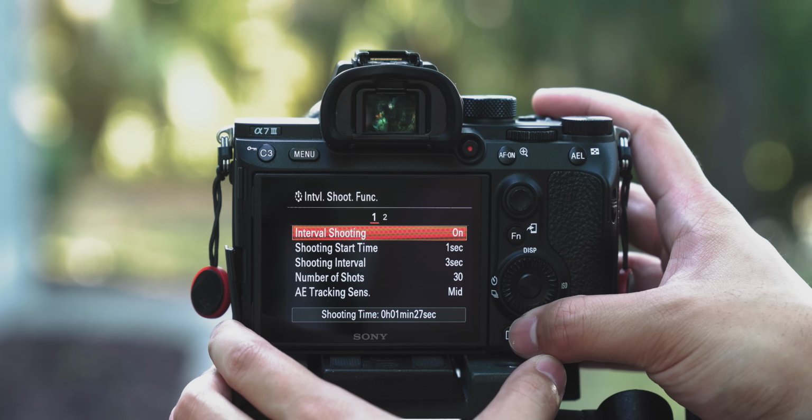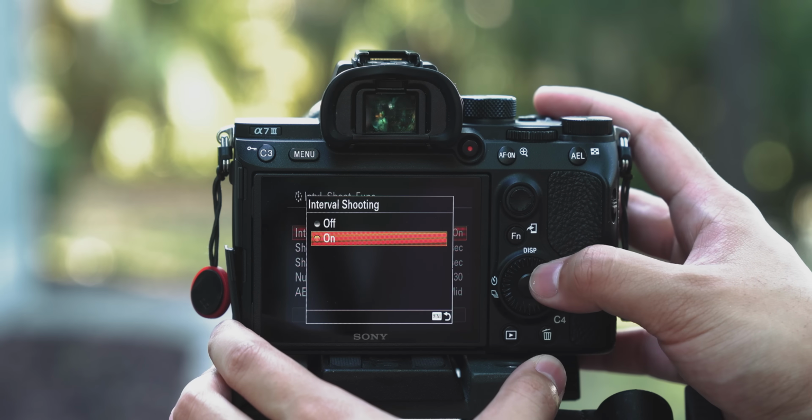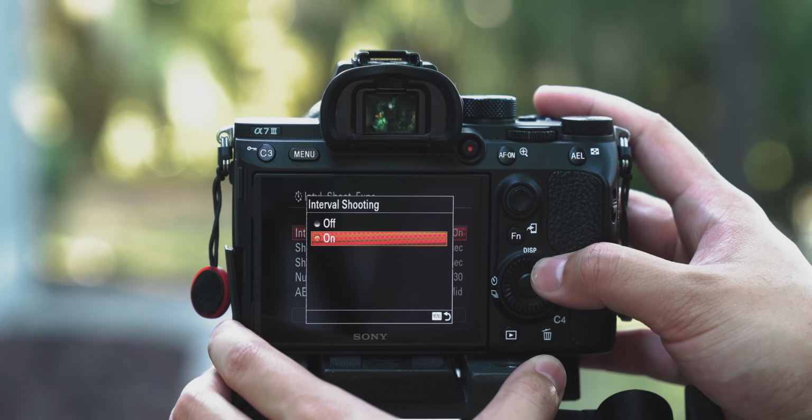Now that that's out of the way, let's talk about what's included in this new menu and what each of these options do. Interval shooting sets whether to perform interval shooting, on or off. When this is on, the usage of the shutter button will begin the shooting start time and then subsequently begin your time-lapse capture. When this is off, the usage of your camera returns to normal.